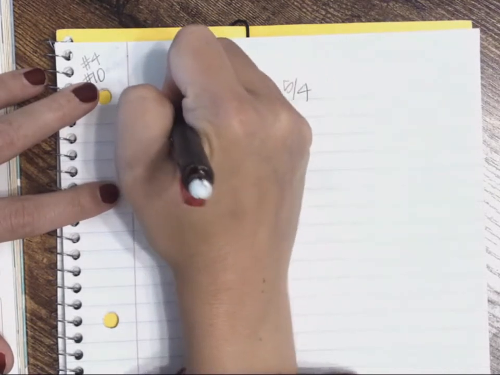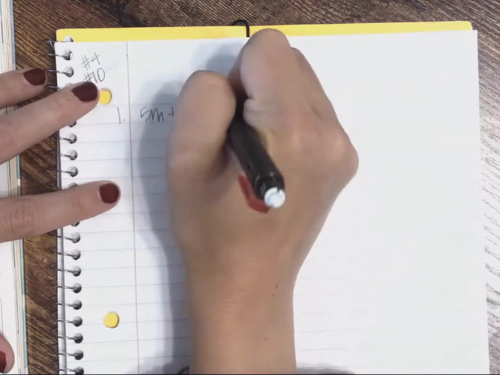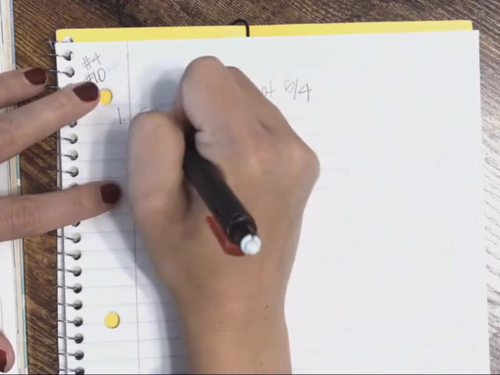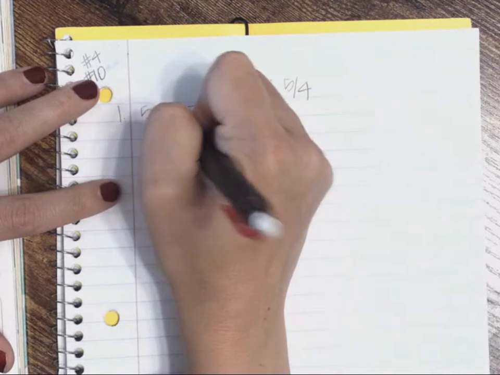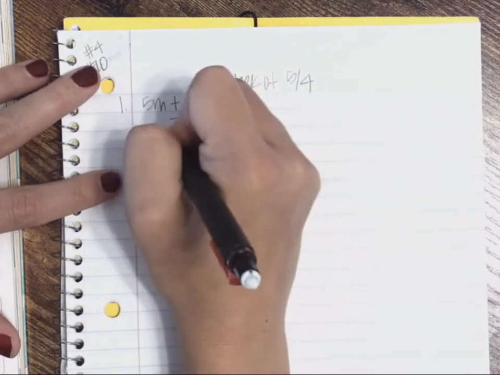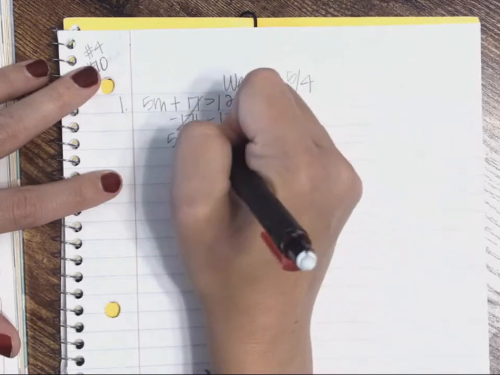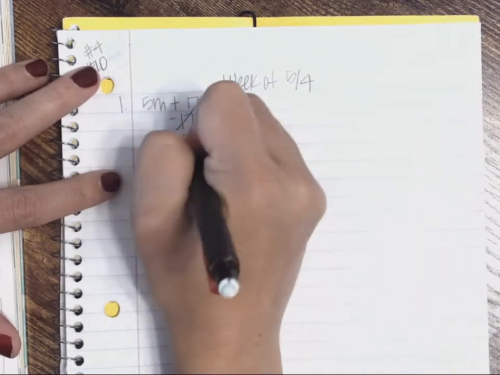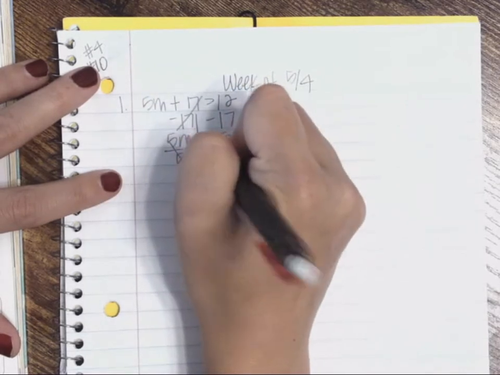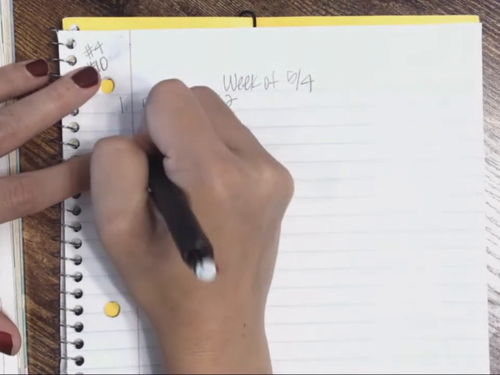So number one said to solve the inequality 5m plus 17 is greater than 12. The first thing we would have done is subtract 17 on both sides since our variable's already on the left. That would have given us 5m is greater than negative 5. And then we would have divided both sides by 5. So we get m is greater than negative 1, which was answer B.